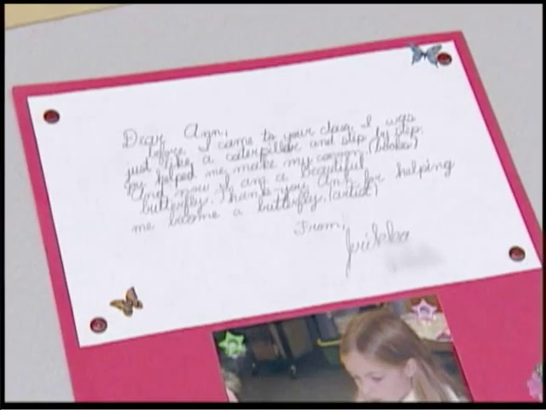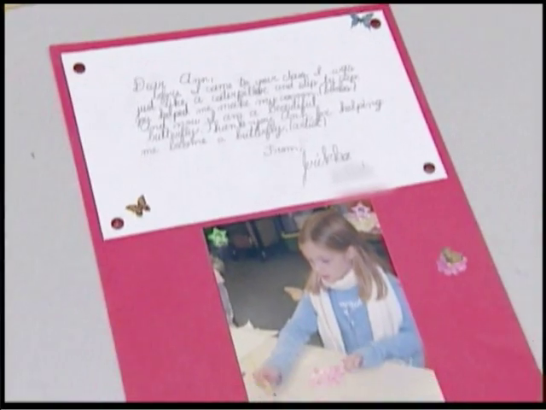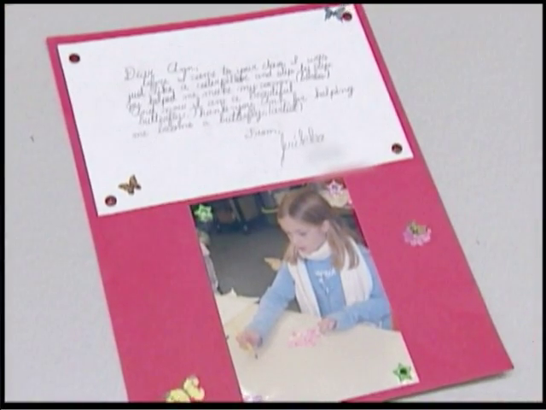My teacher, Anne, I wrote a letter to her on how she has helped me. And it says, "Dear Anne, before I came to your class, I was just like a caterpillar. And step by step, you helped me make my cocoon, and the cocoon represents the books. And now I am a wonderful butterfly. Thank you, Anne, for helping me become a butterfly, and the butterfly represents an artist."